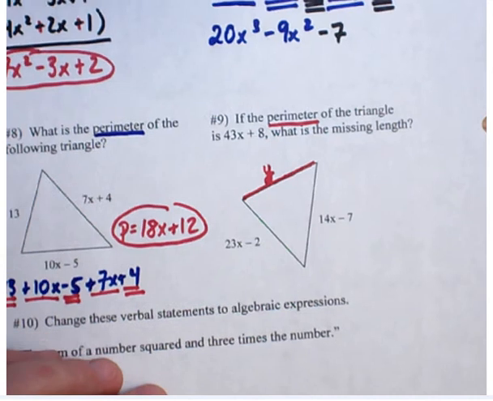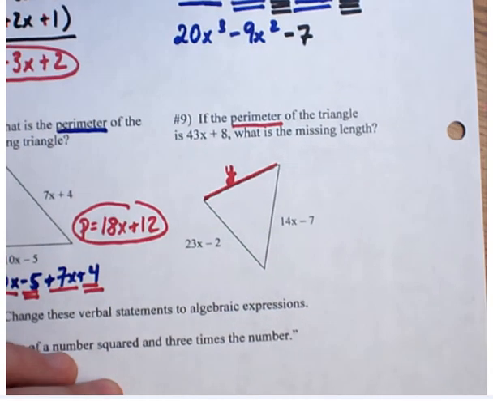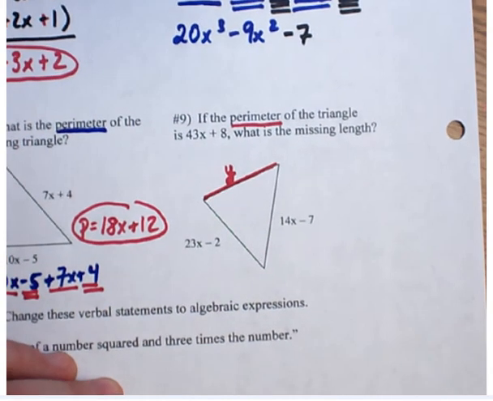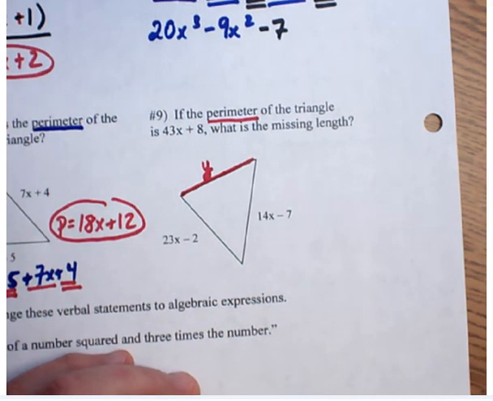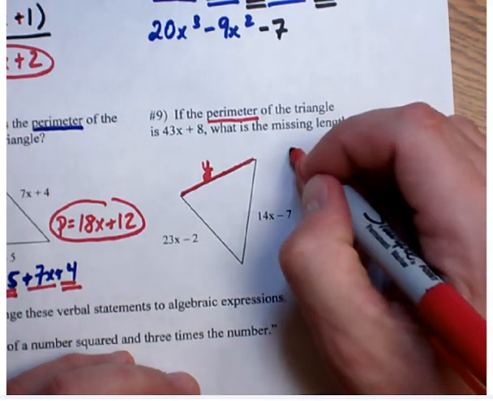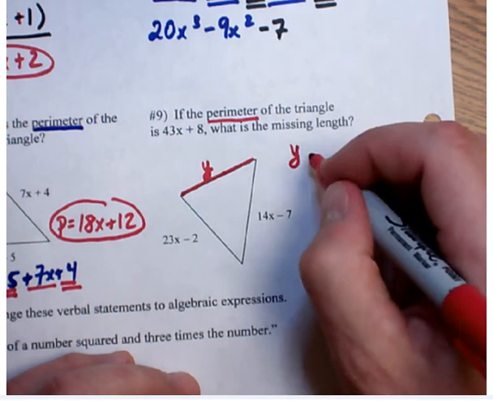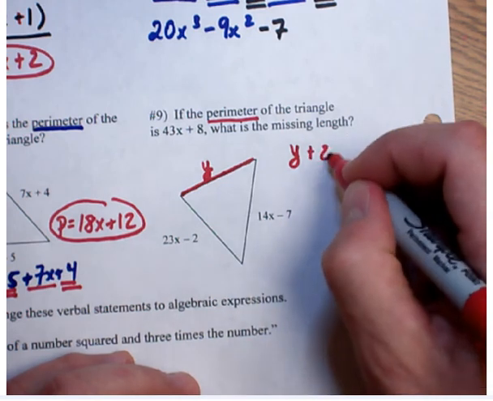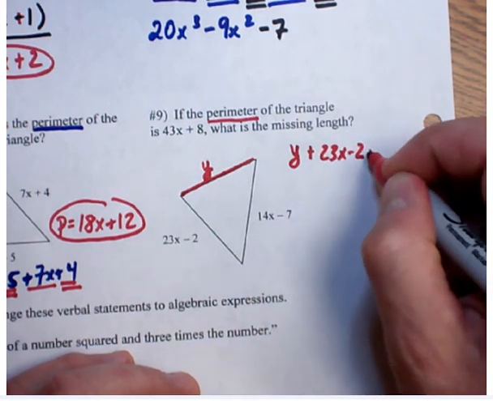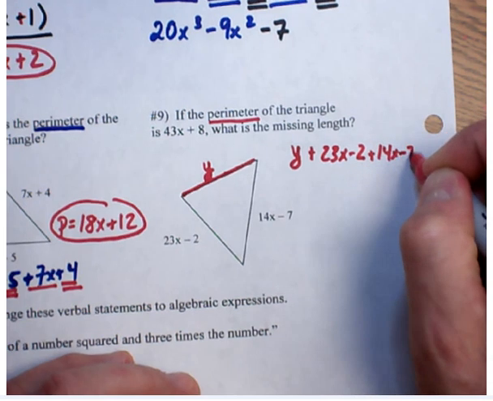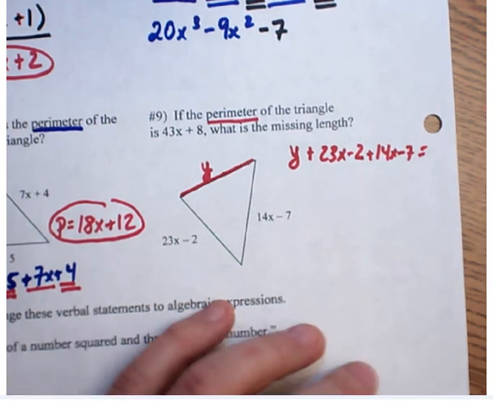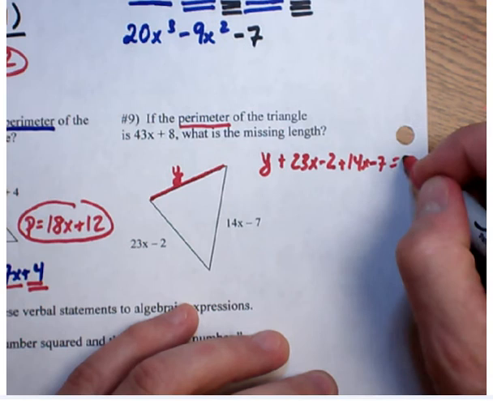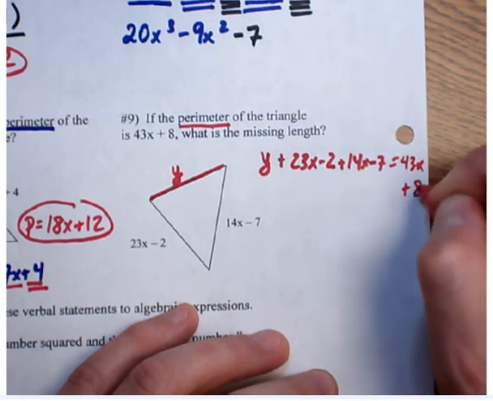All right, now normally I don't like to have two variables, x's and y's, but in this case it's going to be okay. To do the perimeter, we add up the sides. So y plus 23x minus 2 plus 14x minus 7 equals the perimeter. Okay, I'm running out of space here. That's 43x plus 8.